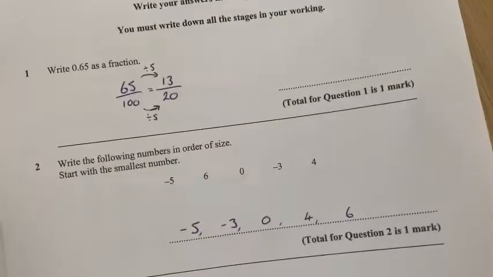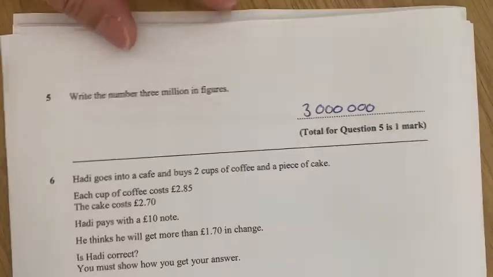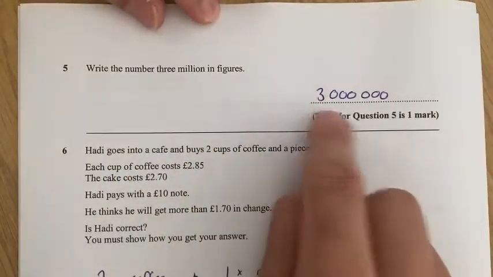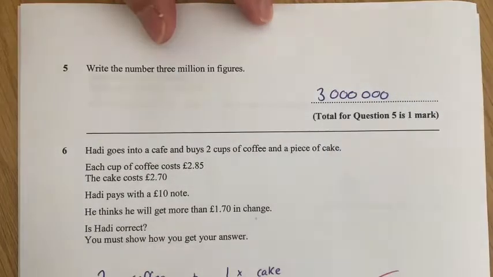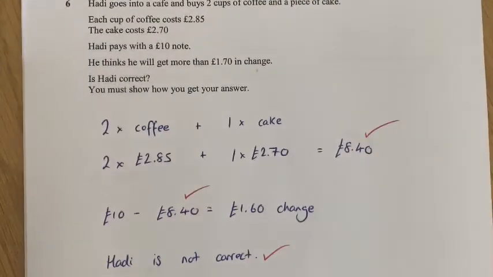Okay, question 5. 3 million in figures is just 3 with 6 zeros. 3 million, 3 with 6 zeros. Question 6.